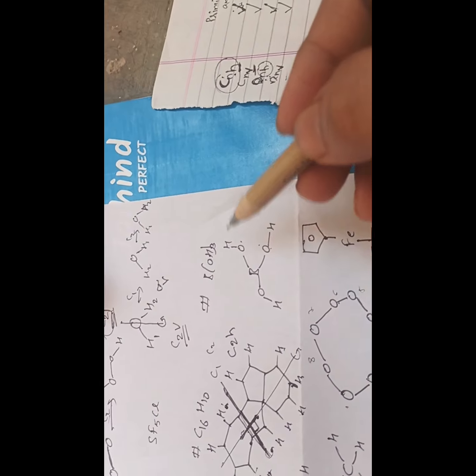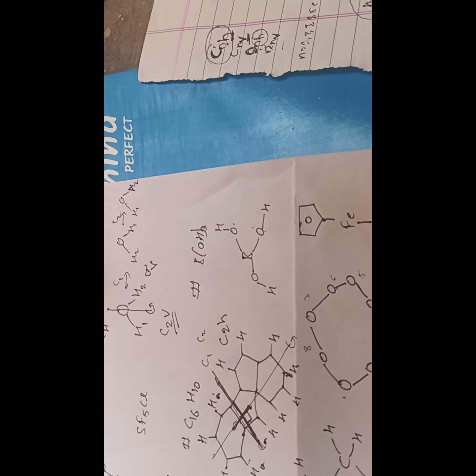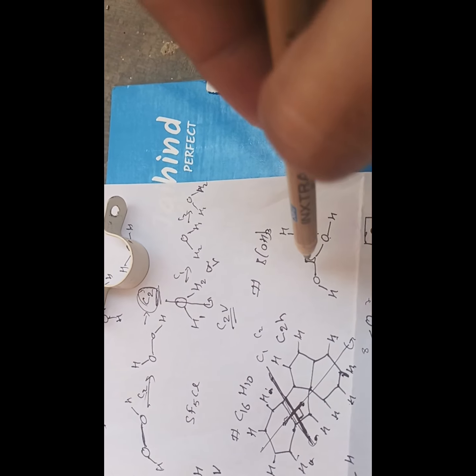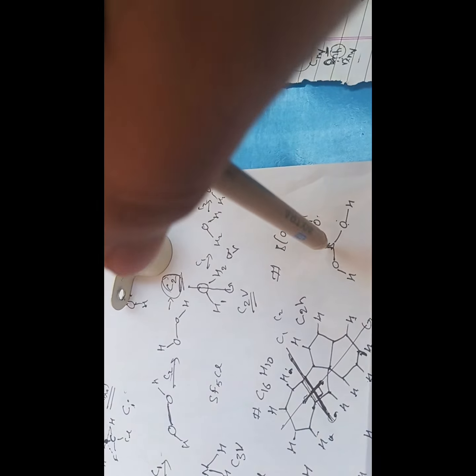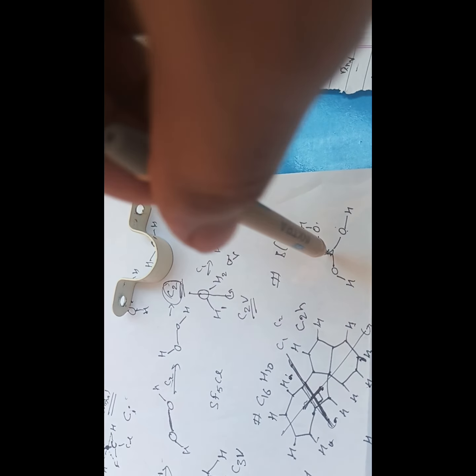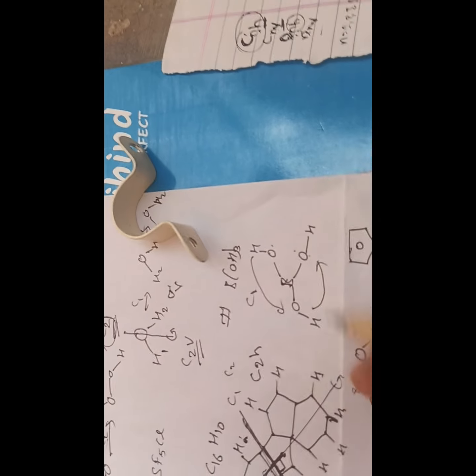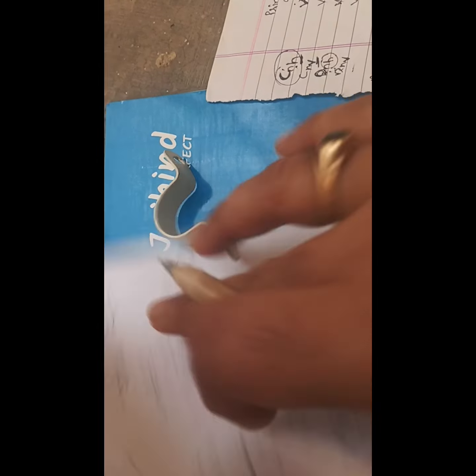Next will be BOH3. Okay, here the presence is like this, and here the rotation will be taken like this. If we rotate like this, first it will come here for the C1, again it will go here for C2.